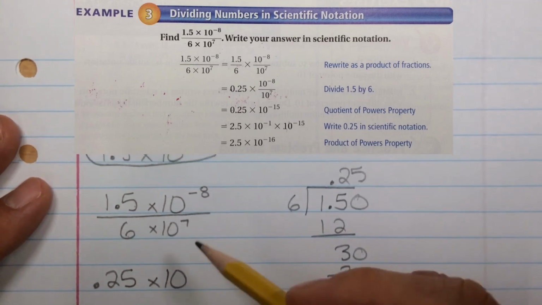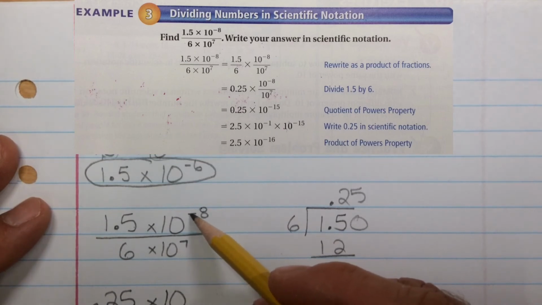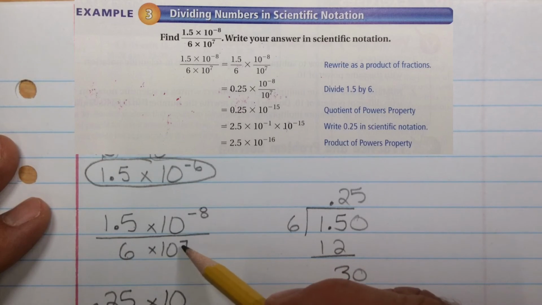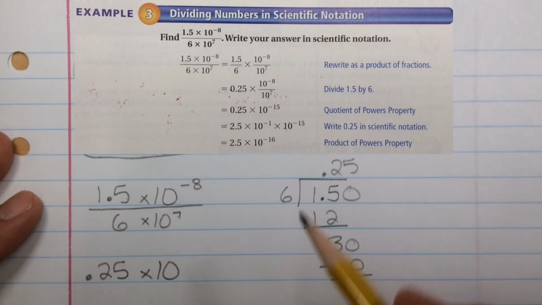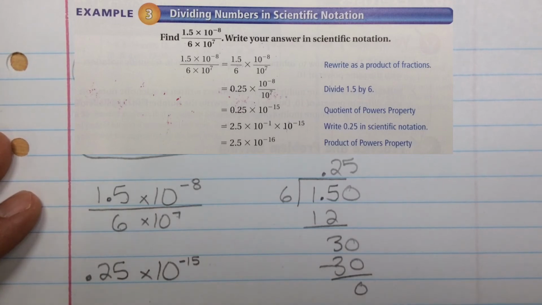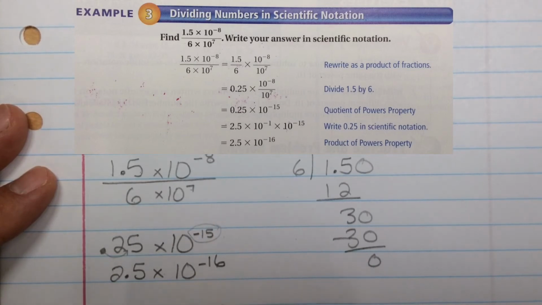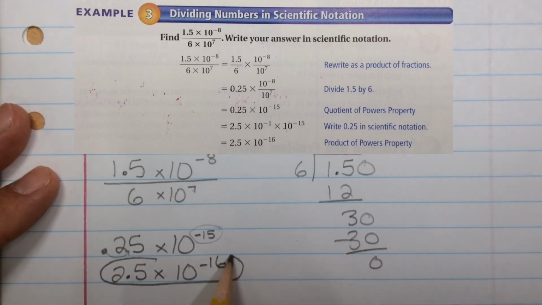times 10 to the, and when we're dividing these, we remember we subtract. So negative 8 minus 7 would give us negative 15. Negative 15. All right, so now not in scientific notation. We'll make this larger over on this side. So we make this smaller by 1 on this side. And we get 2.5 times 10 to the negative 16th power.